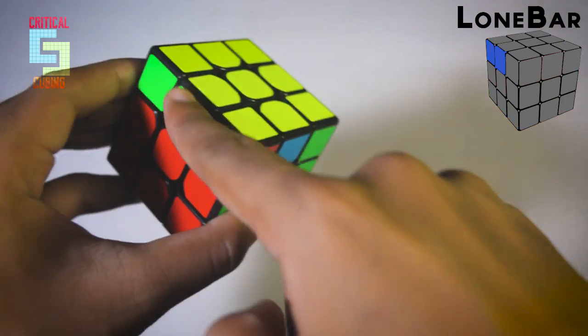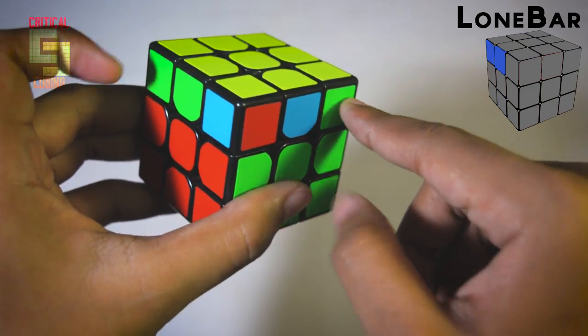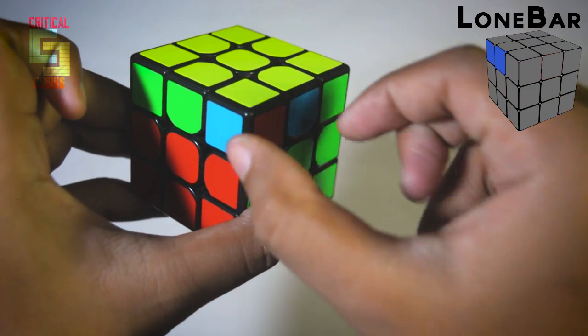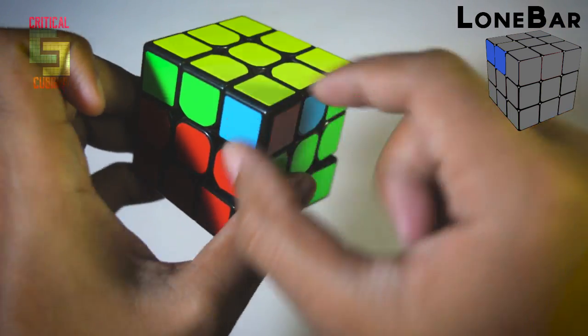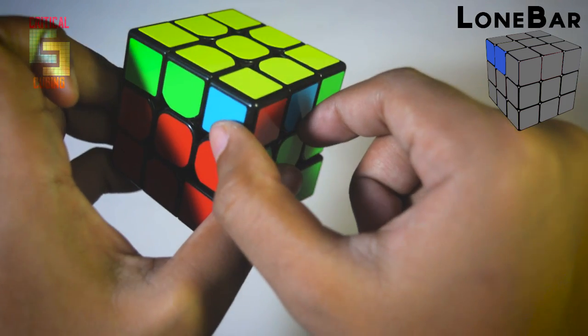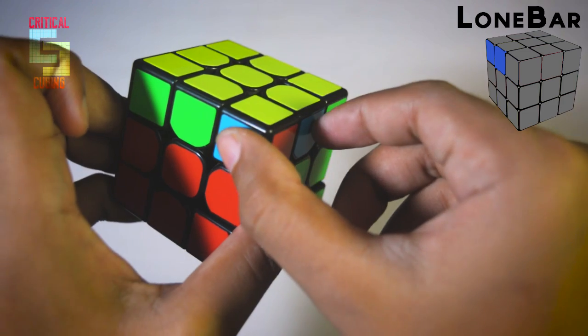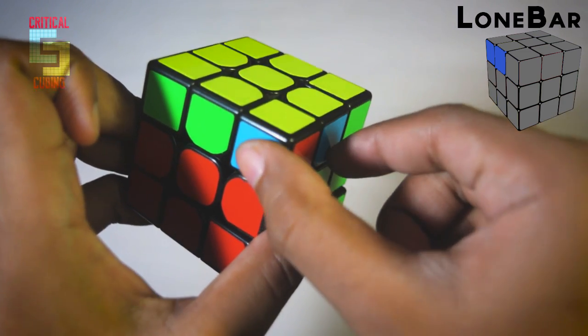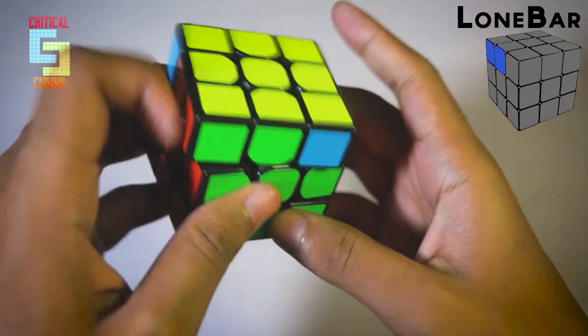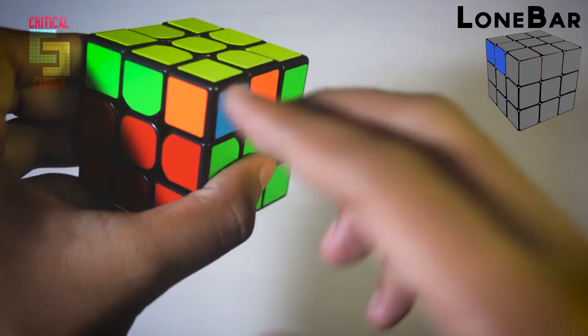Same 2x1 bar, these two are also matching. However, this time you will have these two colors as opposite of that bar color. And whenever you have these two as opposites, it will be a G perm. In our R perm, we had these two as adjacents. So opposite will be G perm and adjacents will be R perm. This was the R perm. Adjacent equals R perm.